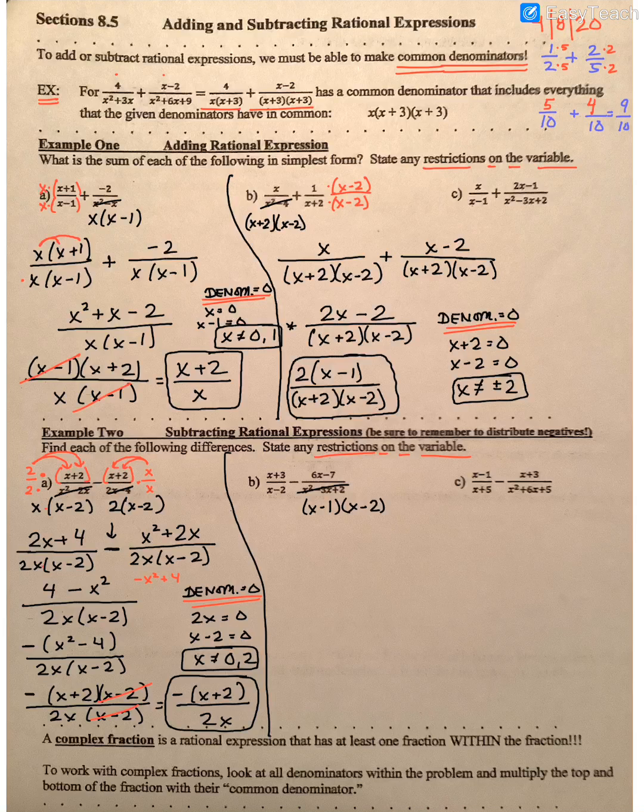Okay, so what will be our common denominator? What's in common is the x minus 2. What's left over is the x minus 1. So least common denominator is x minus 2 times x minus 1.